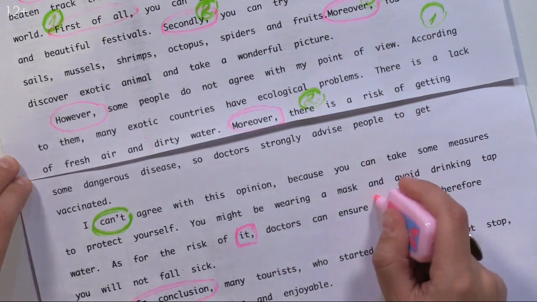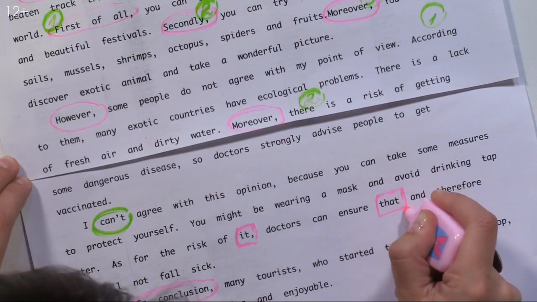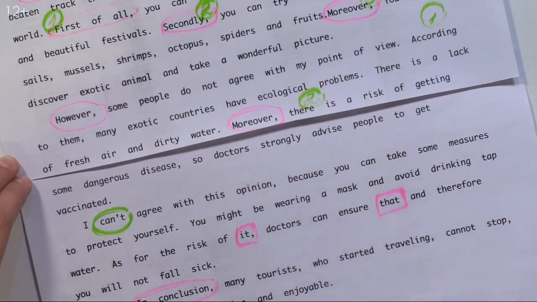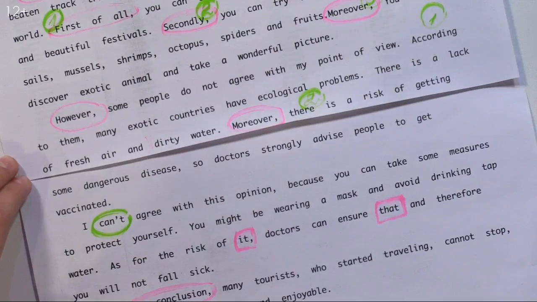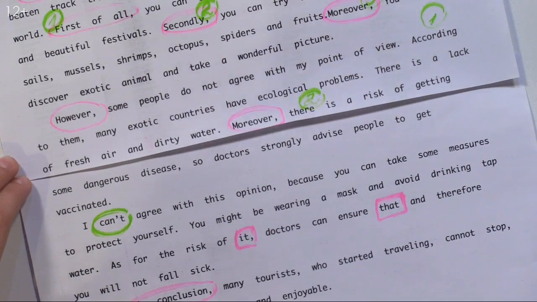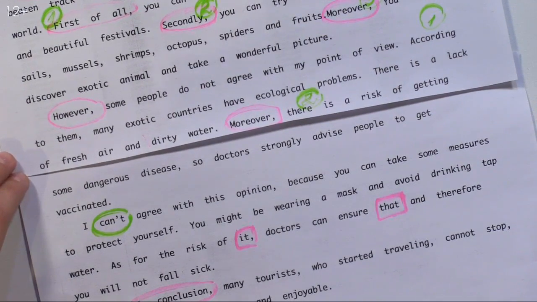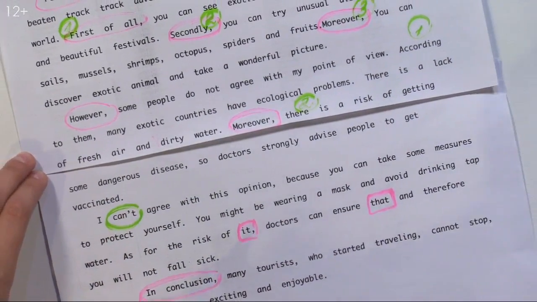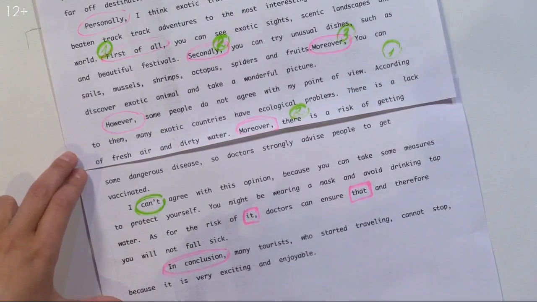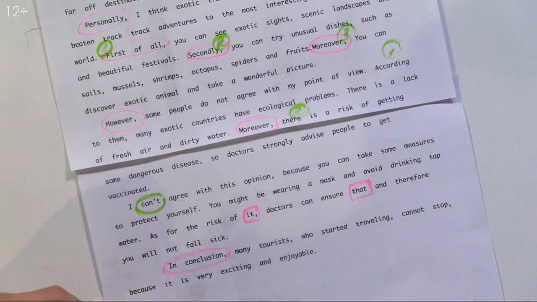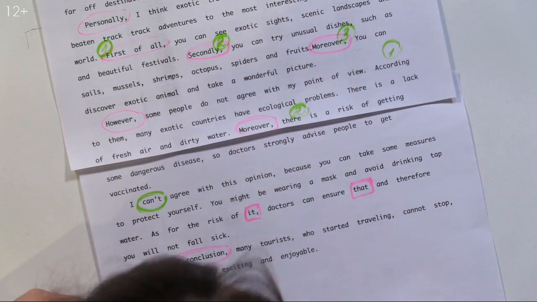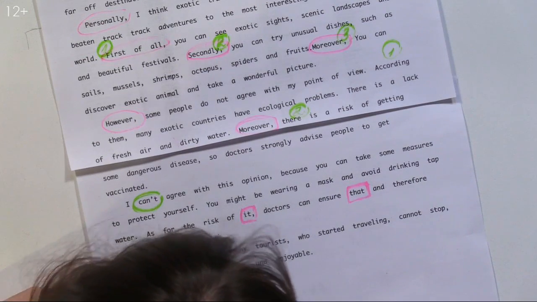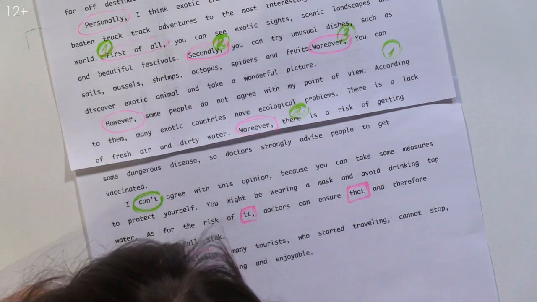Doctors can ensure that, and again, it's not quite clear what is meant by that. Now we might assume that it is the risk of getting some dangerous disease, but if doctors ensure that, that means that doctors can do everything to make sure that one gets a dangerous disease, right?